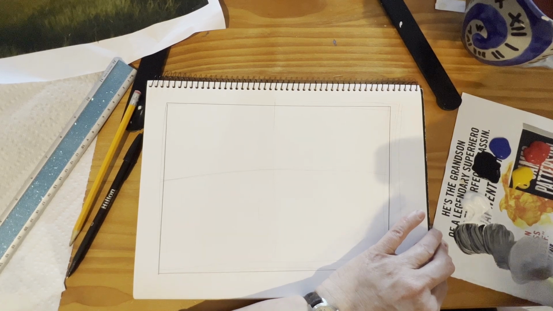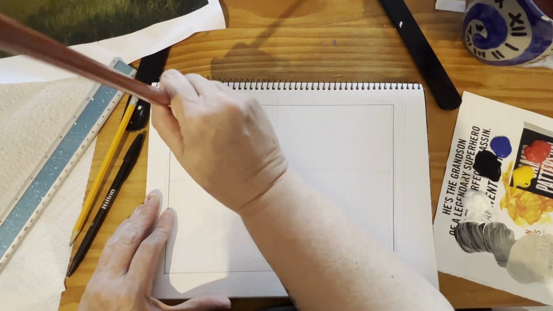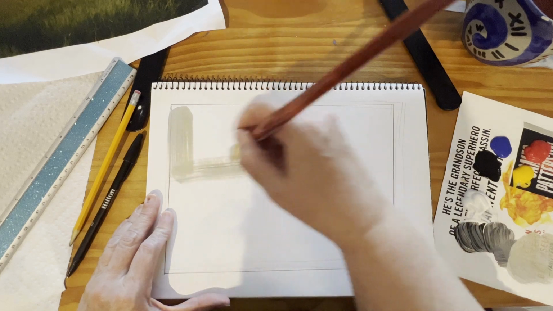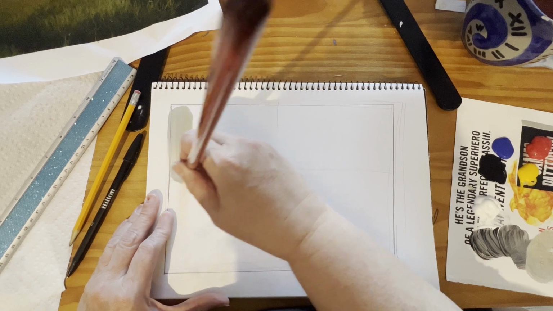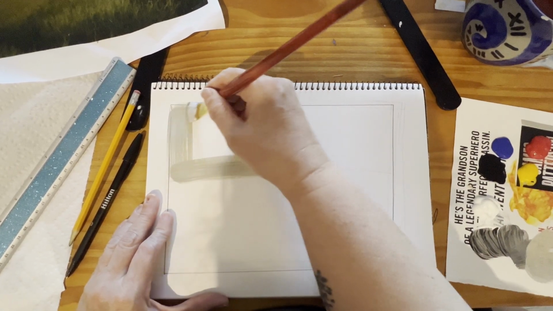And if I'm looking at that paper again, there's a lot of this sort of tiny bit of yellow. So I think I'm gonna just put the tiniest bit of yellow in that gray. And then I'm gonna paint this quadrant. I'm going to keep my paint a little bit loose because you're going to be building this up a lot.